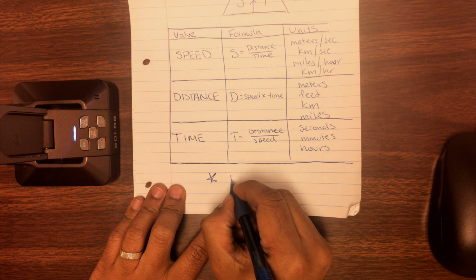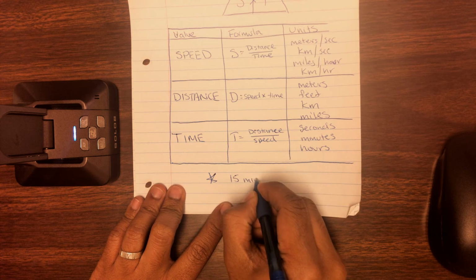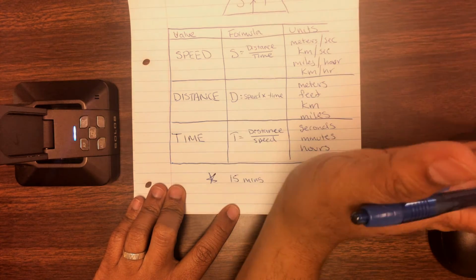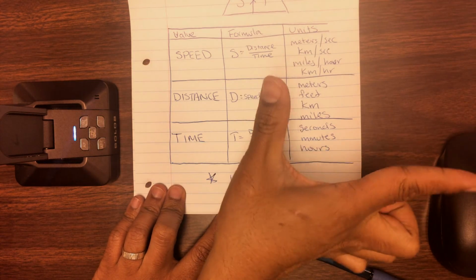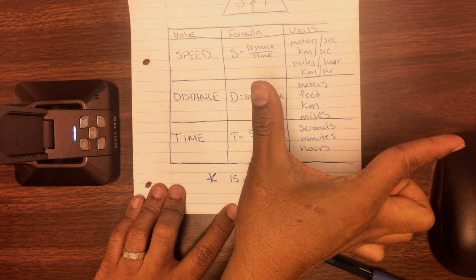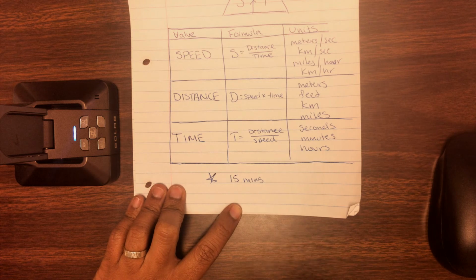First I'm going to write 15 minutes. If you look at a clock, 15 minutes is a quarter of the clock. So, a quarter, right? 12 o'clock, 12:15. So it's a quarter.